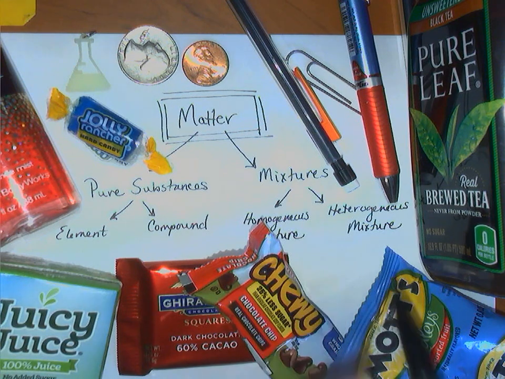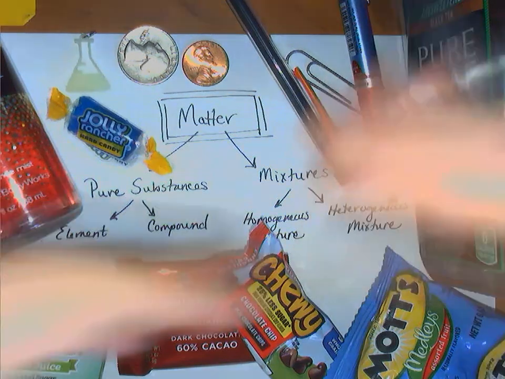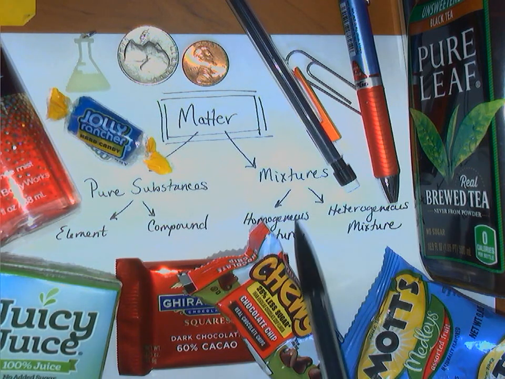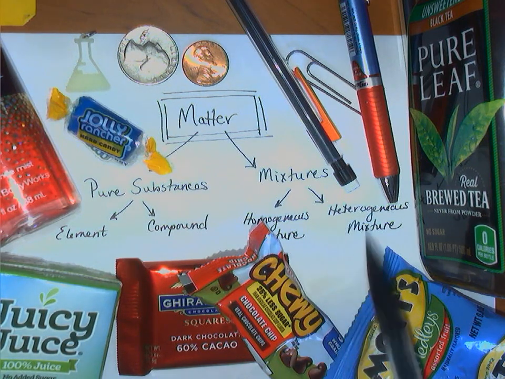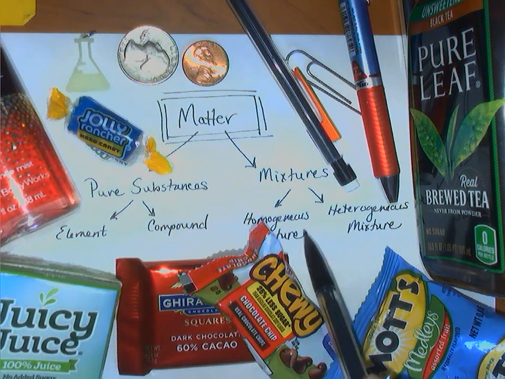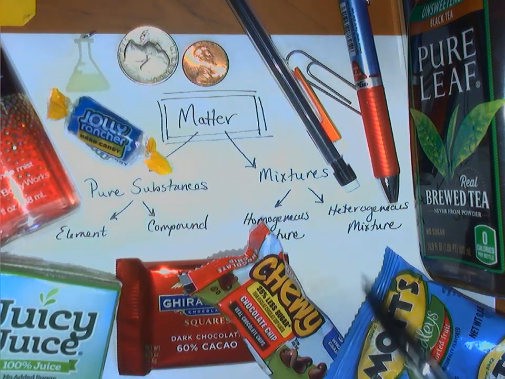If we actually look at our most immediate surroundings, which I've collected some different items just from what's around me, the majority of our world are mixtures. That is the focus of this unit. So we will study the different types of mixtures, primarily focusing upon homogeneous.